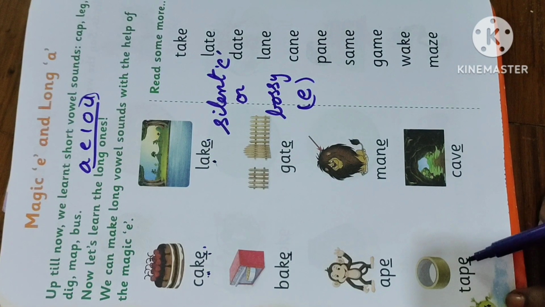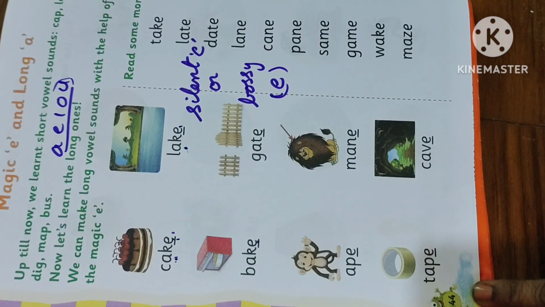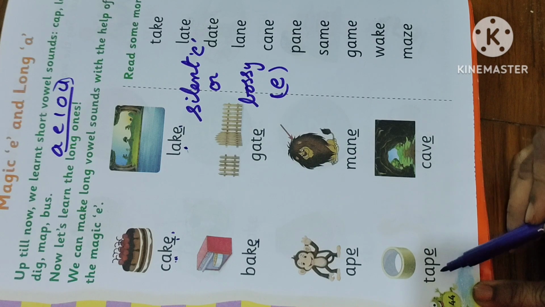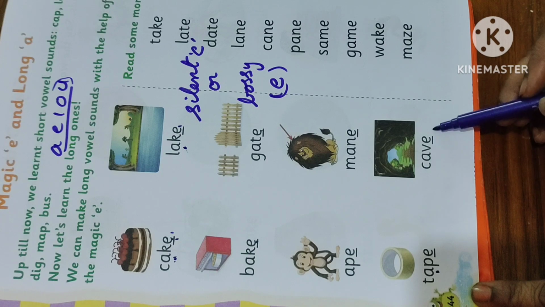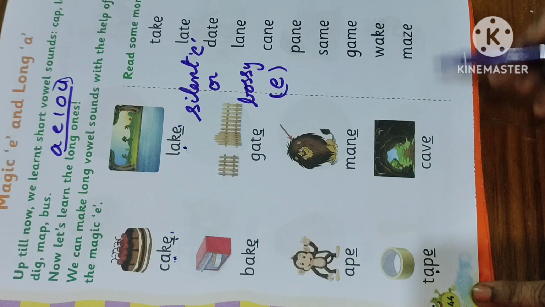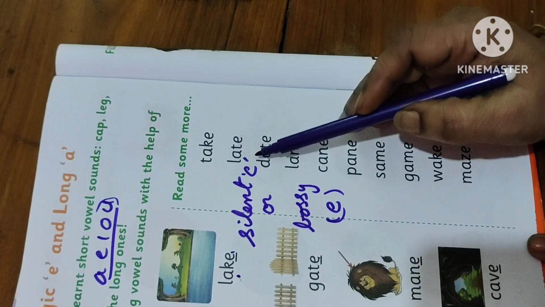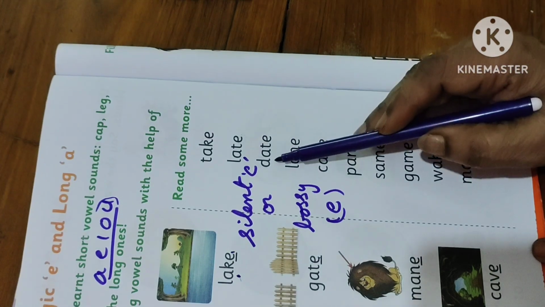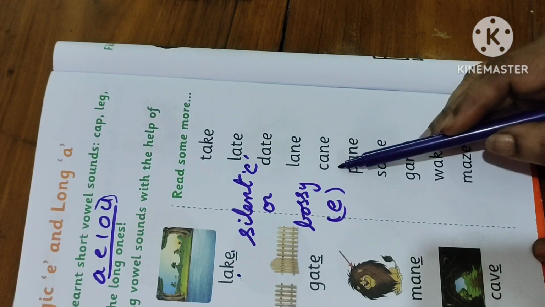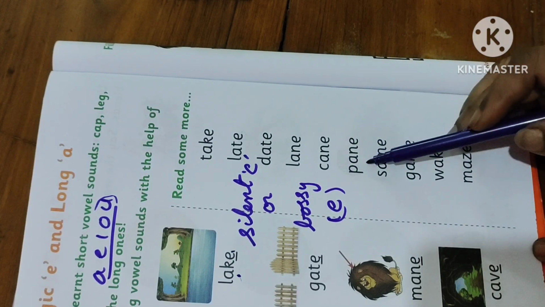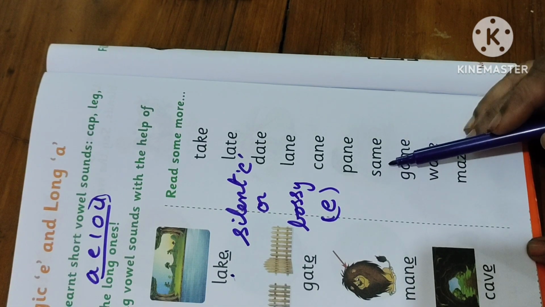And tape: when E is removed, tap. When magic E is added, tape, A, letter name. Cave. Next is take, late, date, lane, cane, pain, same.